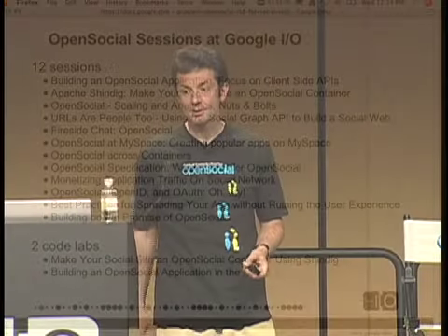We have a bunch of sessions talking about the future of the spec, about Shindig, and also tomorrow we have some code labs about how to get started with Shindig or how to build an OpenSocial application using Google App Engine as your backend. And we'll use EC2 as well, Amazon EC2. So we will have the two versions.